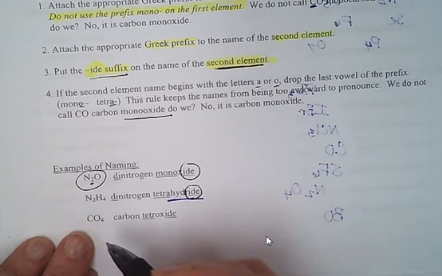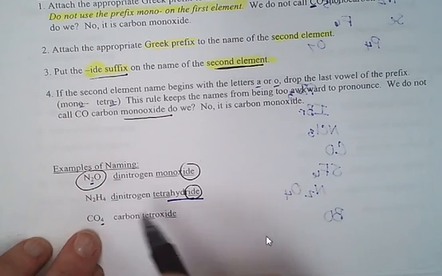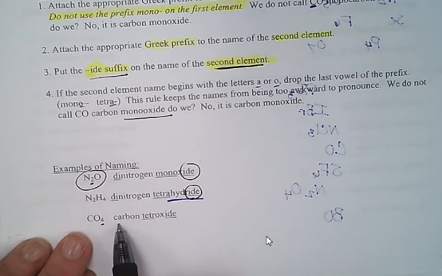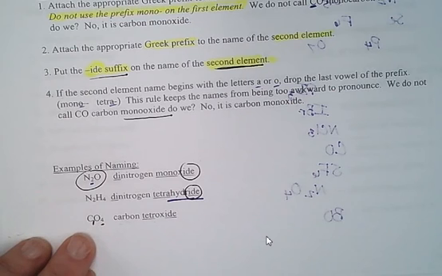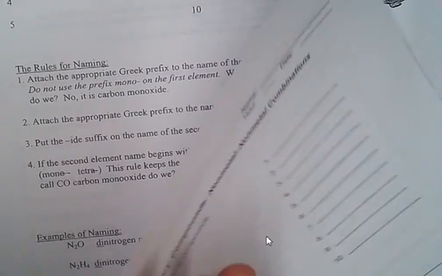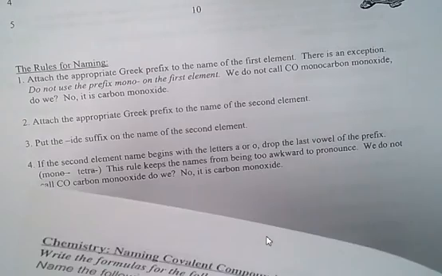So tetra, oxygen, 4 oxygens. Carbon, because there's 1, you notice that's a 1 and there's not 1 there, but you assume it's a 1. You don't say monocarbon because it's first. So it's just carbon tetroxide. All right, on the back side, these are things that we name.